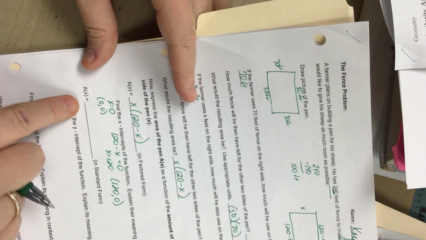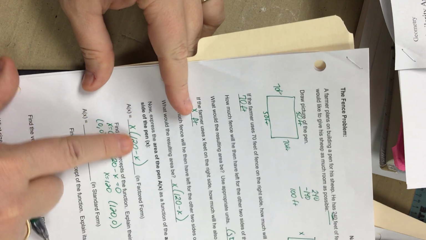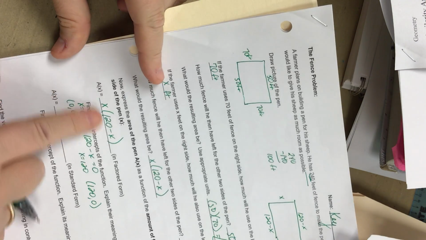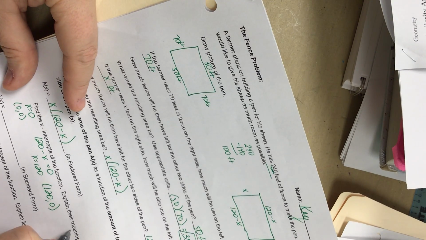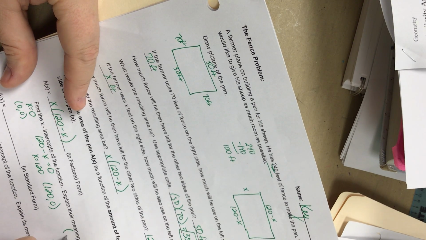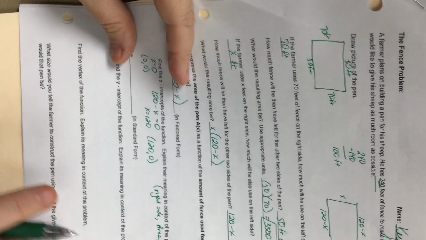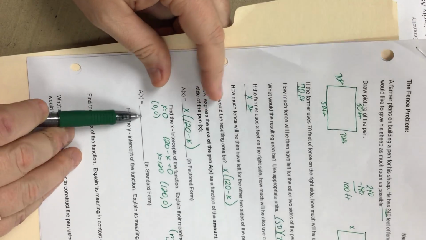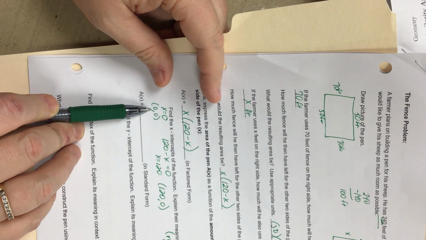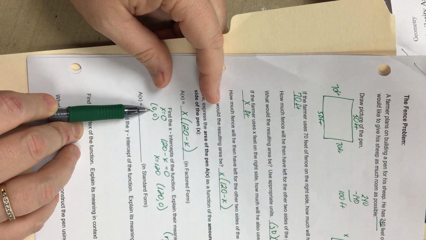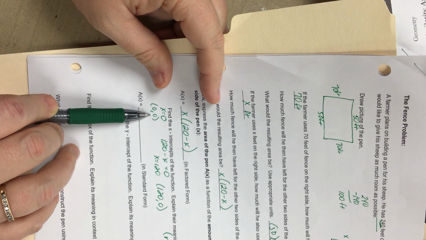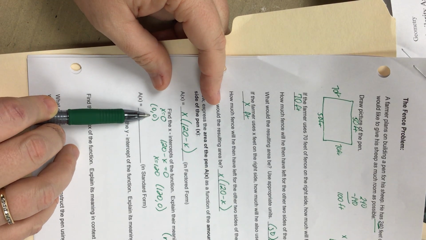It also says to explain their meaning in the context of the problem. Again, x refers to the right side of the pen, and A of x, or my y, refers to area. So as an ordered pair, it would be right side, comma, area. In general, if the right side of the pen has a length of 0 feet, so basically there's not a right side of the pen, then it has no area, because the area would be 0 square feet.